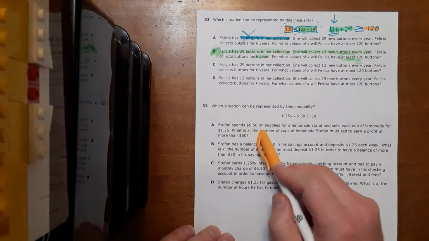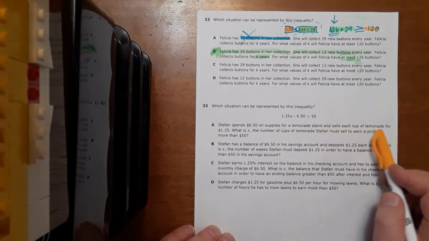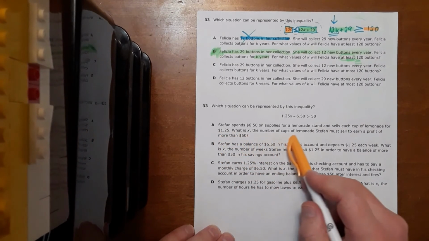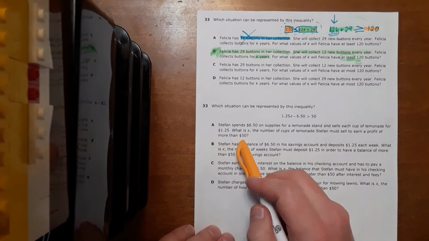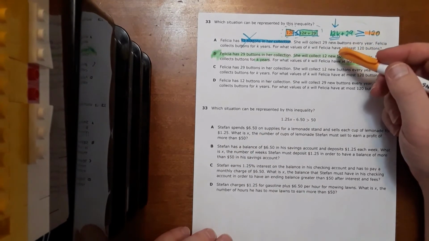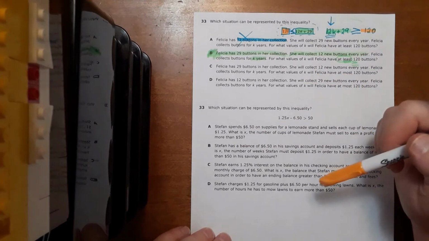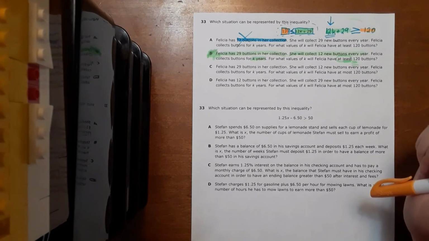Stefan spends $6.50 on supplies for a lemonade stand and sells each cup of lemonade for $1.25. What is X, the number of cups of lemonade Stefan must sell to earn a profit of more than $50? Whew. This is exhausting. I would fall asleep in the middle of that, but if I mark stuff up while I go, it'll keep me engaged.